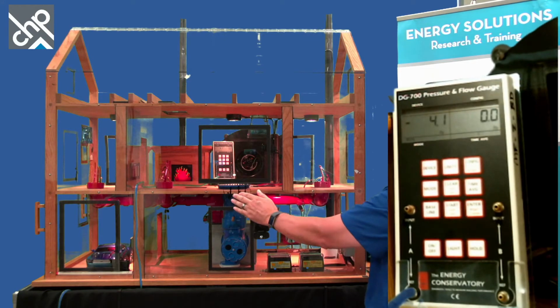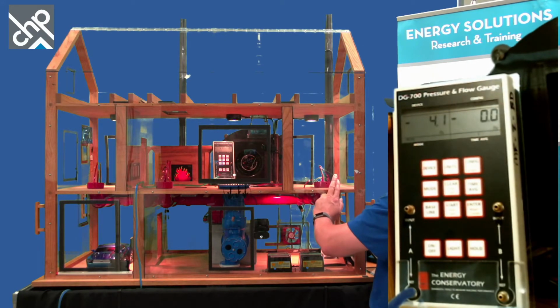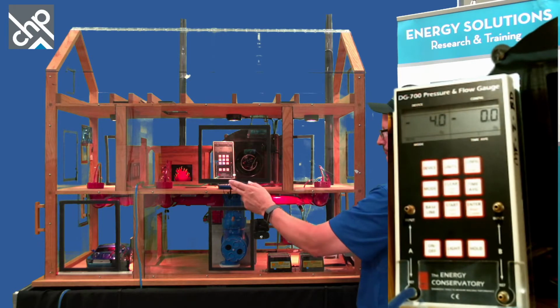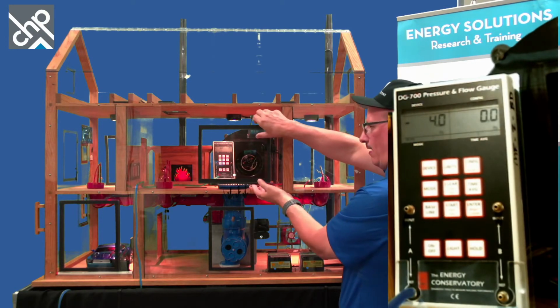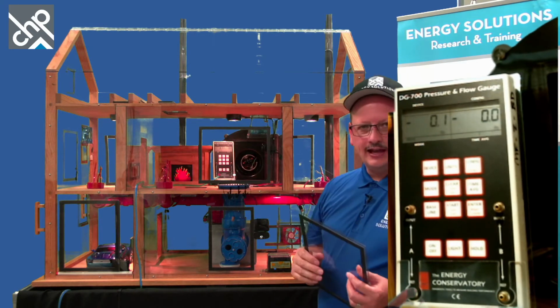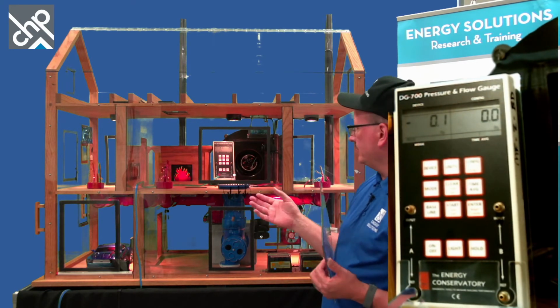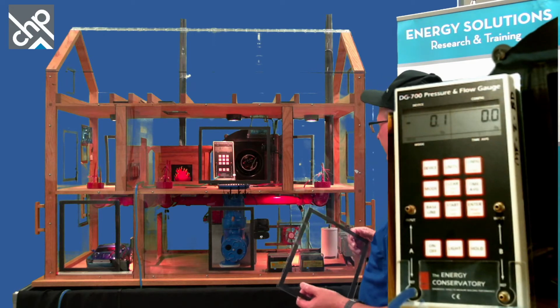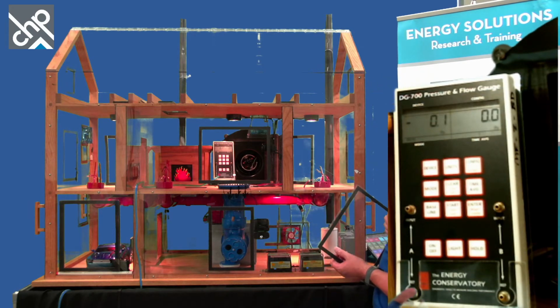But the return is still looking for the air that's coming out of the bedroom here. And in this case, it's pulling it from the fireplace. But if I take off the door here, you can see that now the smoke goes back out the chimney because now it has a pressure relief there.